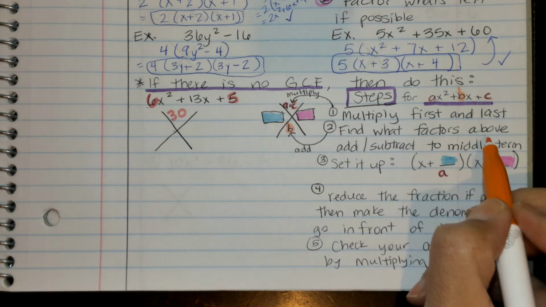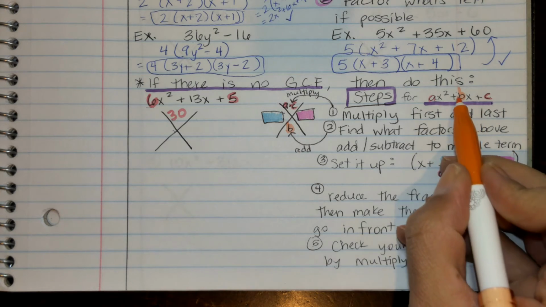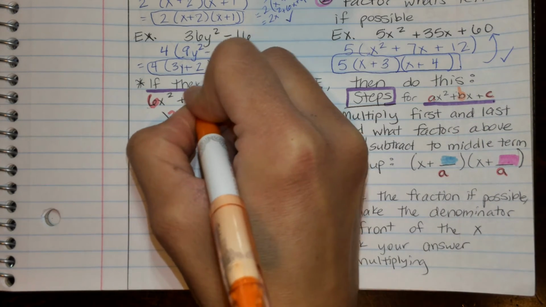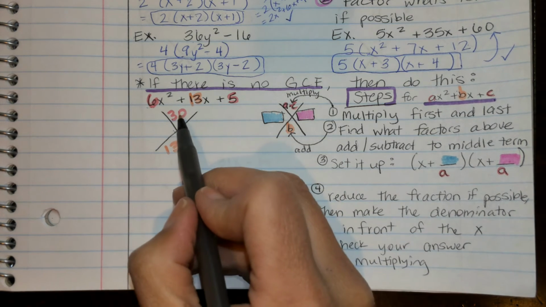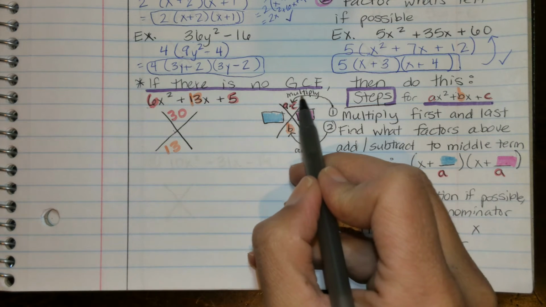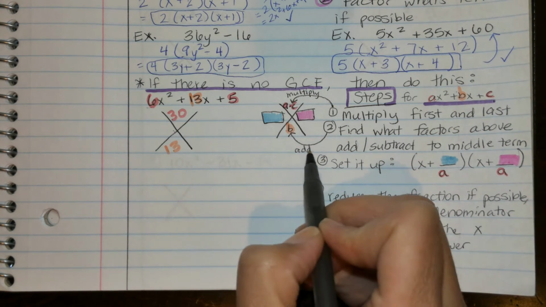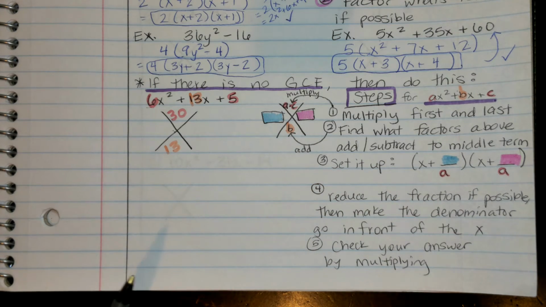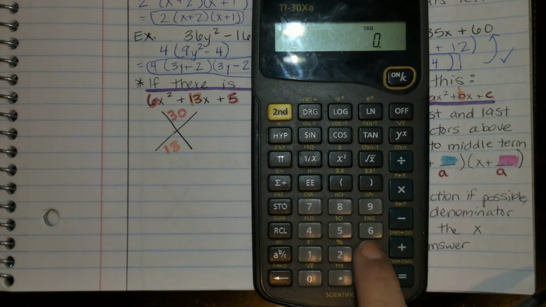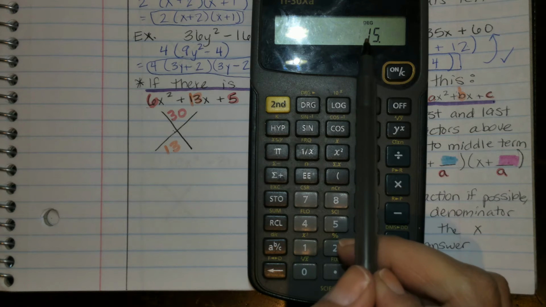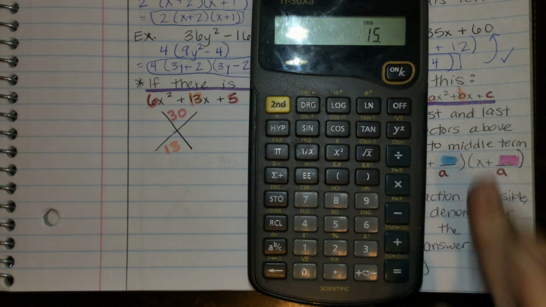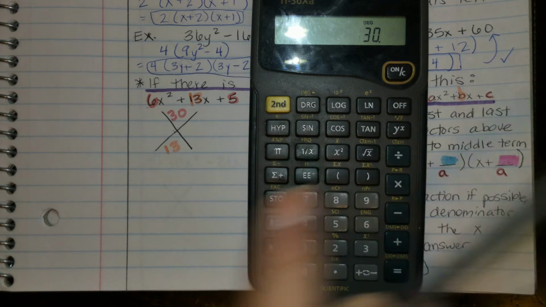Find what factors above, add or subtract to the middle term. So I'm going to put that middle term at the bottom. So I have to think, what times what is 30? So I put up here multiply. What multiplies to the top and adds to get the bottom? So what you can do, if you don't know your multiplication facts very well, you can just start guessing. 30, I know it's divisible by 2. 2 and 15. Is 2 plus 15 13? No, that would be 17.